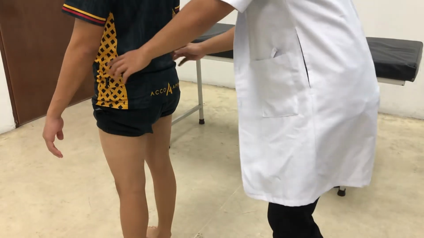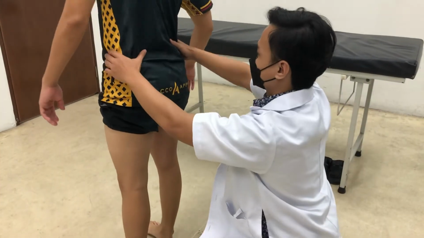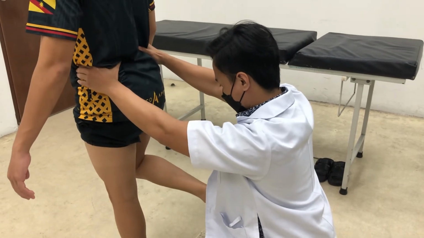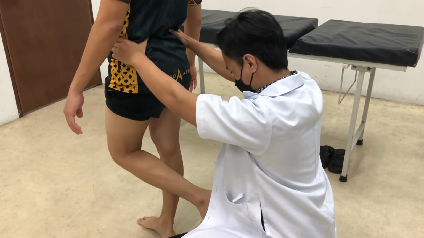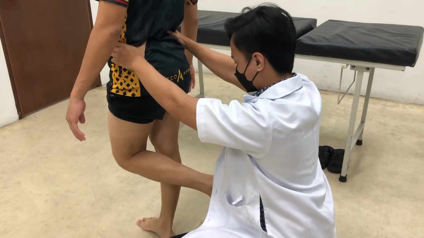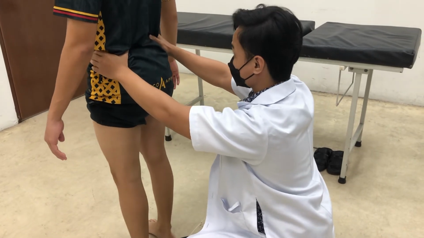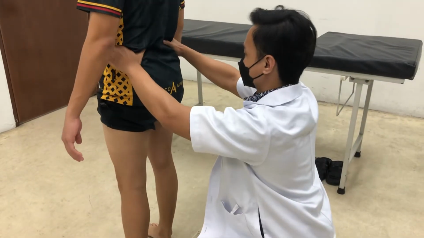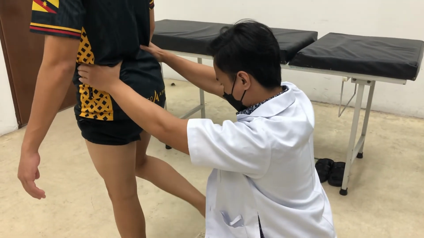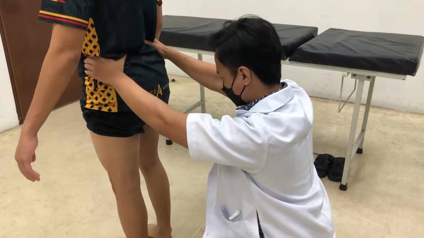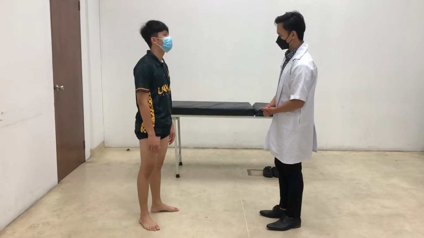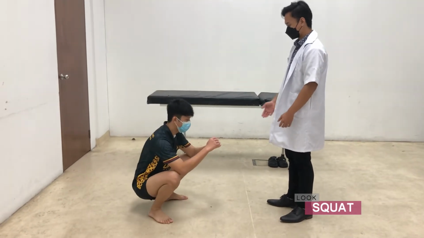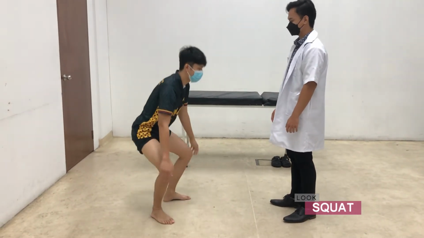Next, the posterior approach. Instruct the patient to stand straight with one knee flexed at about 30 degrees, and then observe for the contralateral side of the pelvis. The examiner should squat down behind the patient, holding both of the patient's pelvis. A positive test is when there is a pelvic tilt on the opposite pelvis, while the patient flexes knee of the affected lower limb. Next, proceed to ask the patient to squat. This is to assess intact hip flexion.